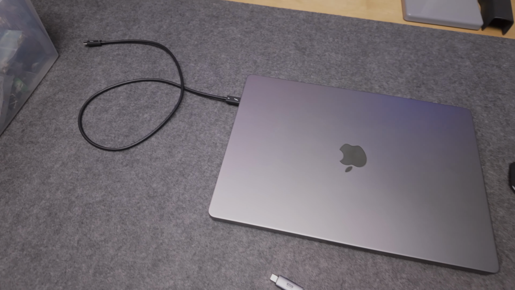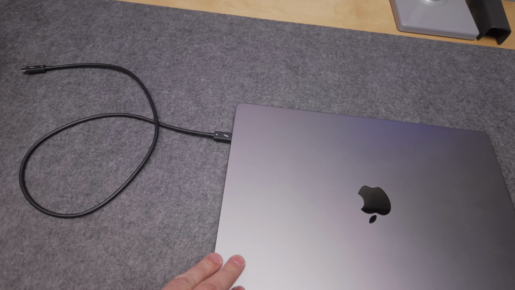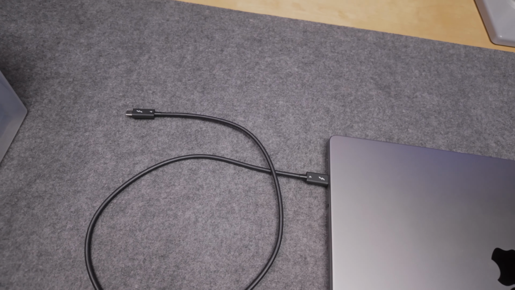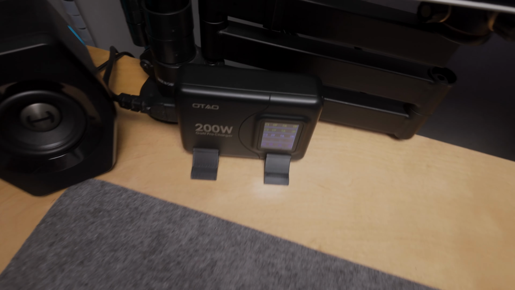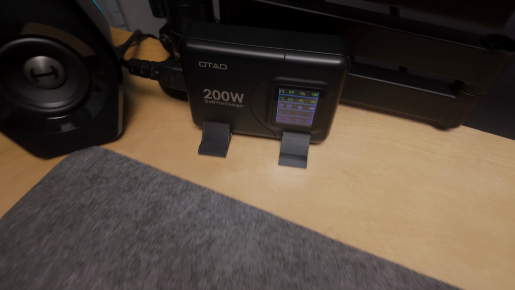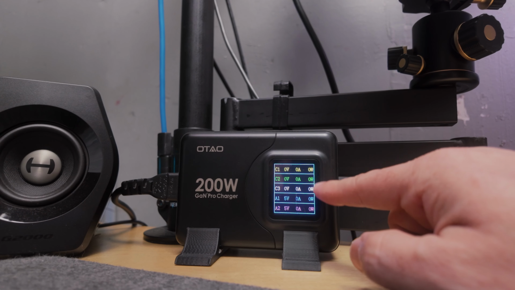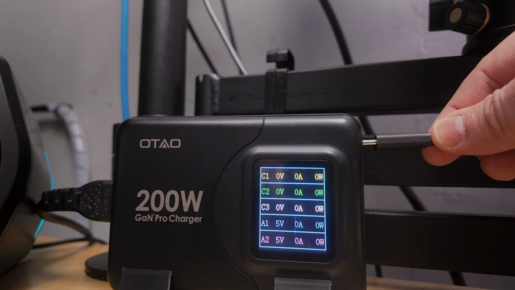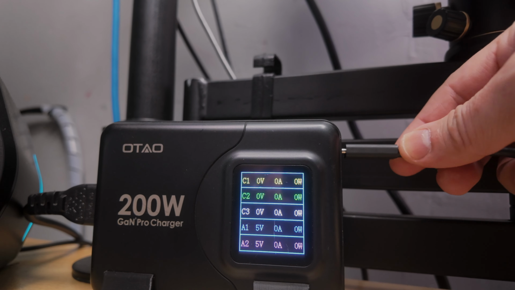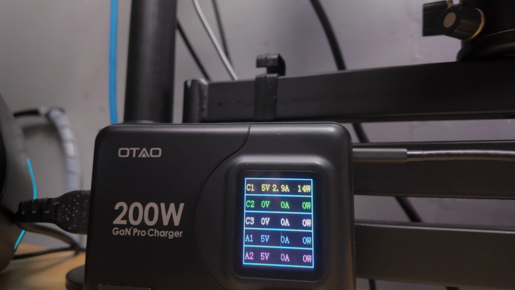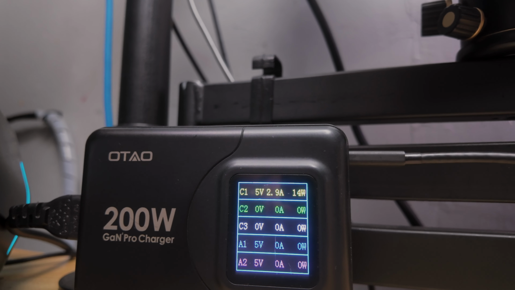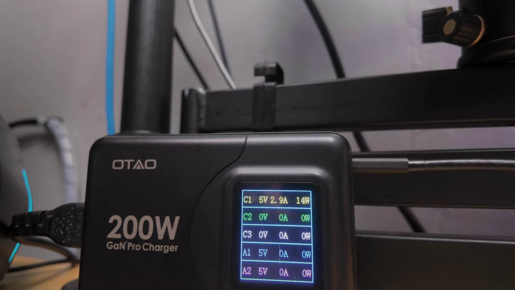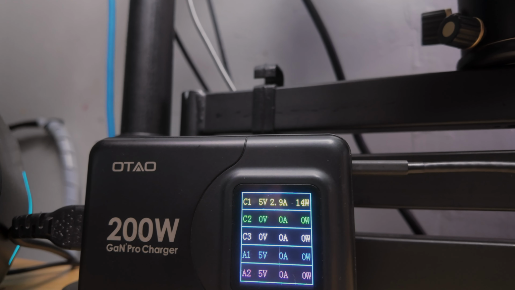Now, for demonstration purposes, I've got my MacBook Pro here, and then I've got a USB Type-C cable here, and I've got my desk charger here. This desk charger has the wattage readout, so I can quickly show you what I'm talking about. Now, I'm gonna plug this cable in this orientation, and right now we can see that it's charging 5 volts at 2.9 amps, so 14 watts.